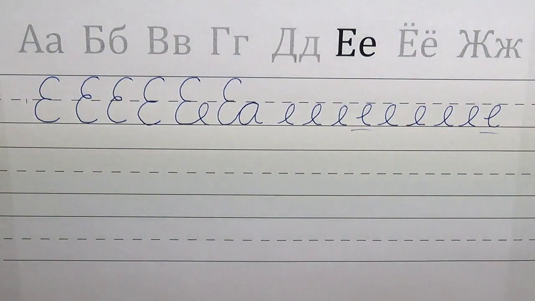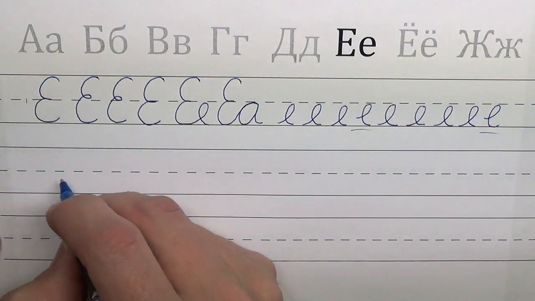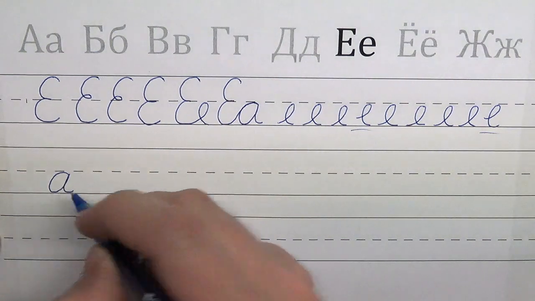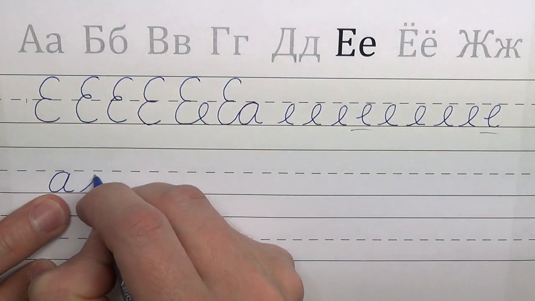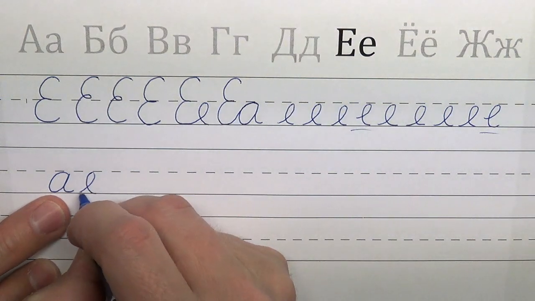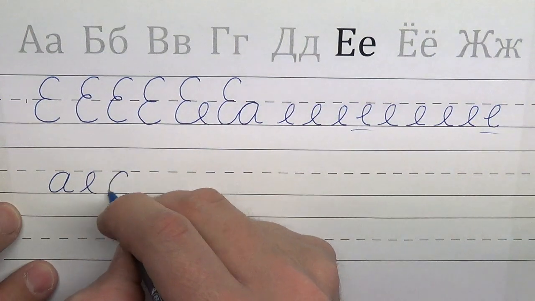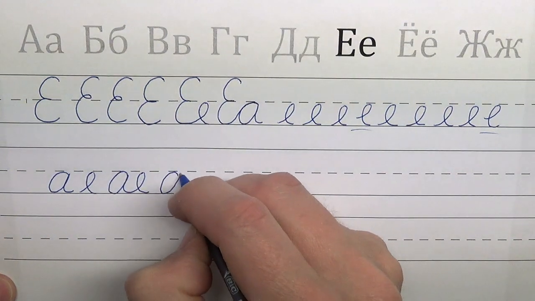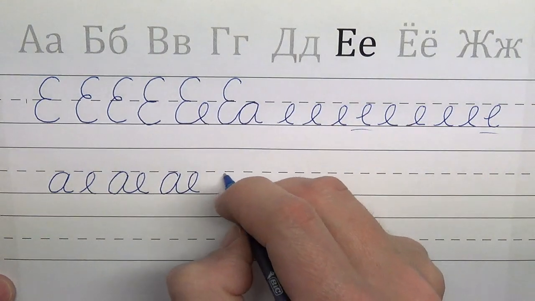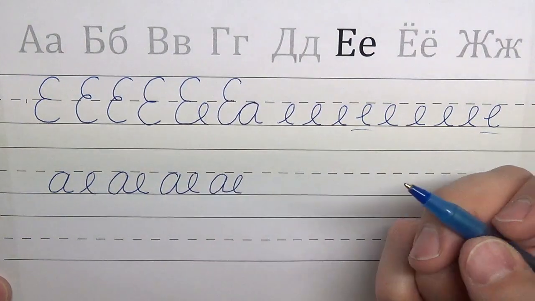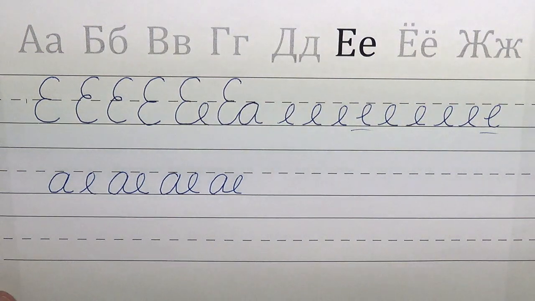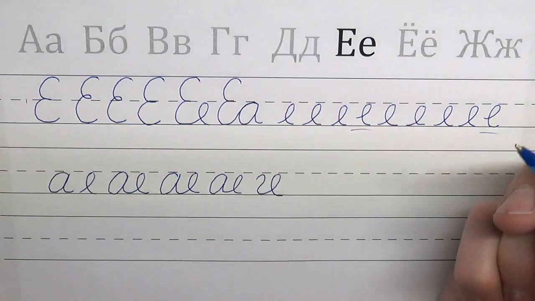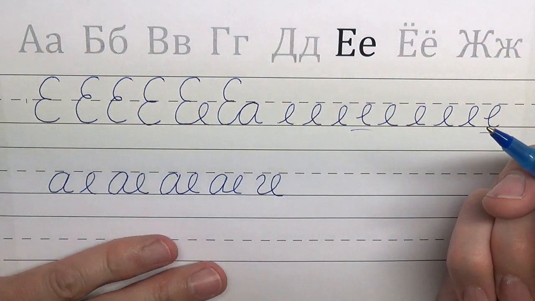So, connecting into a Y, we'll start here coming off of a letter like A, which is a low out connect, into Y, which is a low in connect. Very simple. Into the Y. So you can write out a few of those. Y. Or G. Yeah, lots of options there.